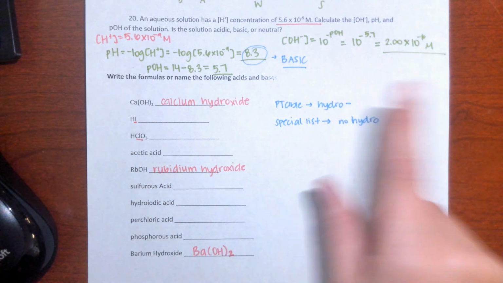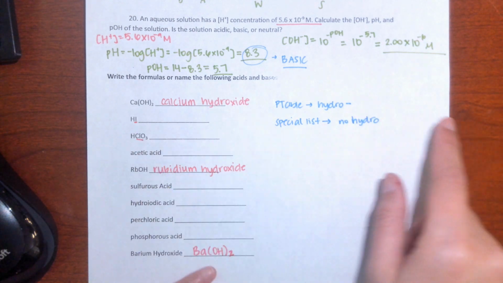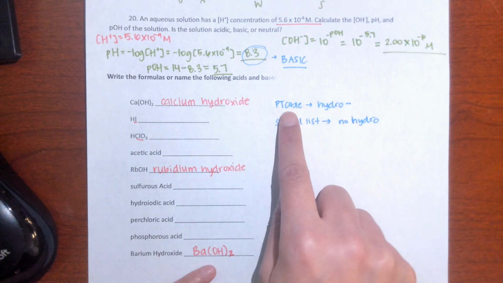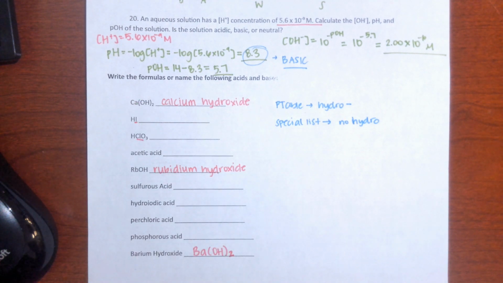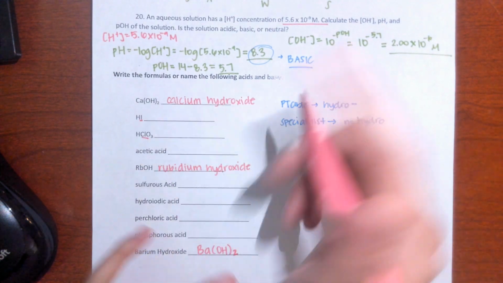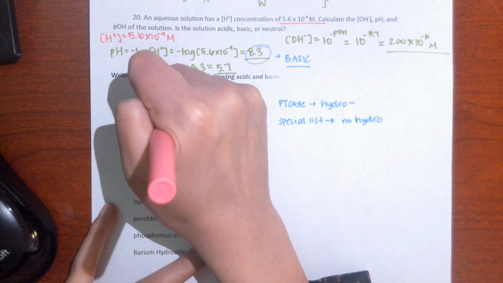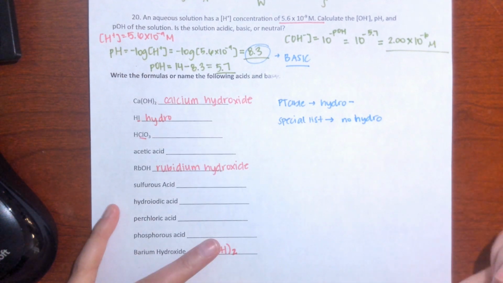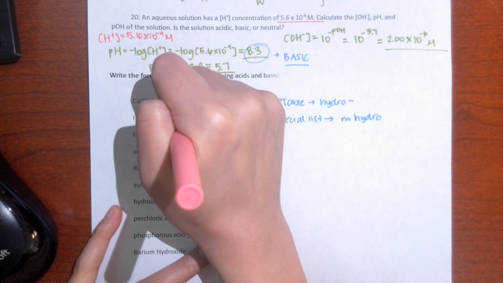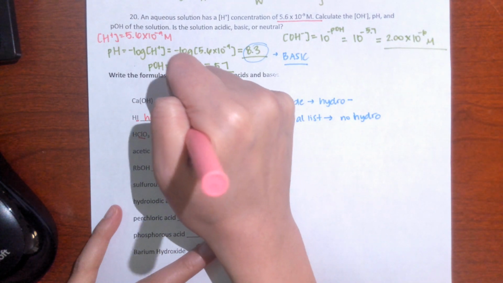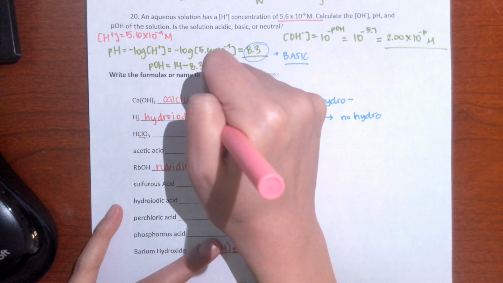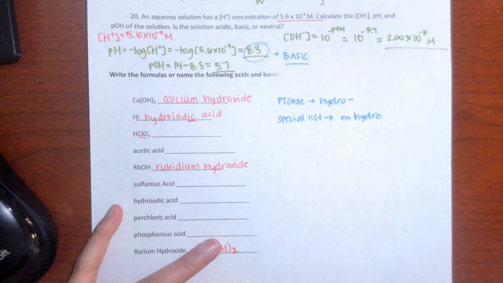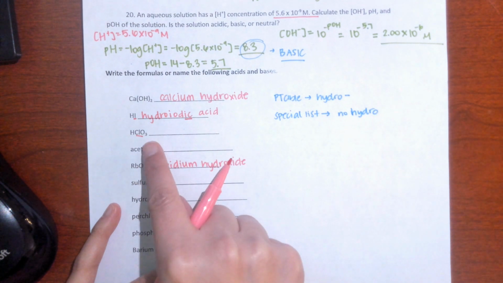HI. So again, I would look at the second half of the formula. If it comes from the periodic table, like iodine, chlorine, fluorine, whatever, always start with hydro, and then you fill out the rest based on the element. So hydro, since we know I is iodine, changes to iodic. It's always ic at the end, and then always add that acid. Okay? Now this one, special list.